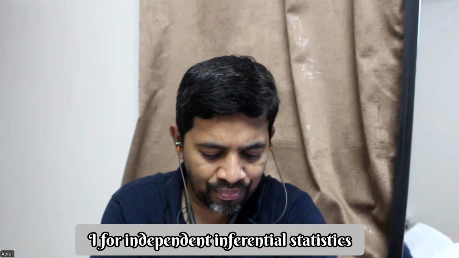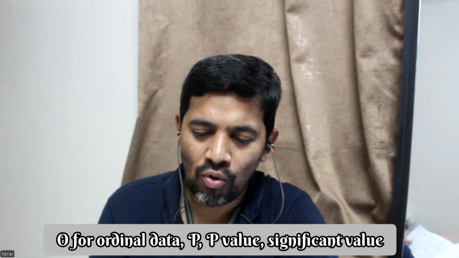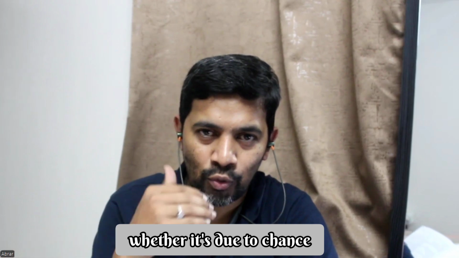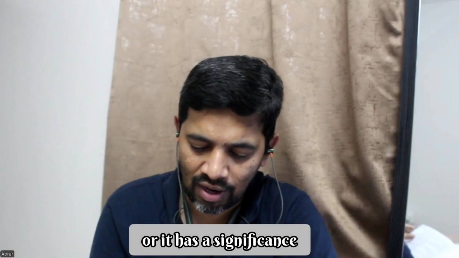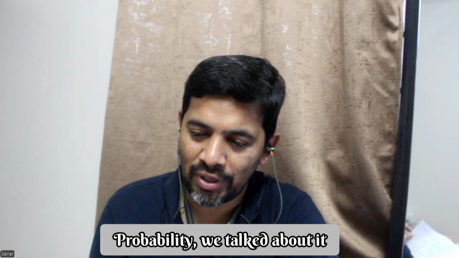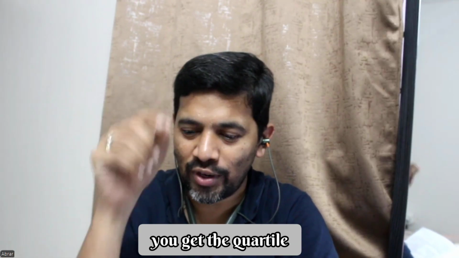I for independent, inferential statistics that we talked about, N for normal distribution. O for ordinal data. P value, significance value, whether it's due to chance or it has significance, that we talked about. Poisson distribution we talked about. Probability we talked about, and Q for quartile, and in the box plot you get the quartile.